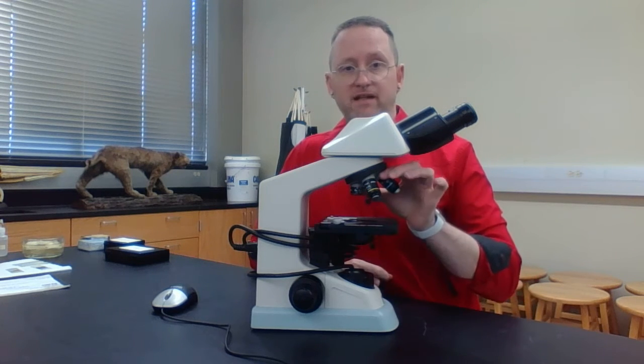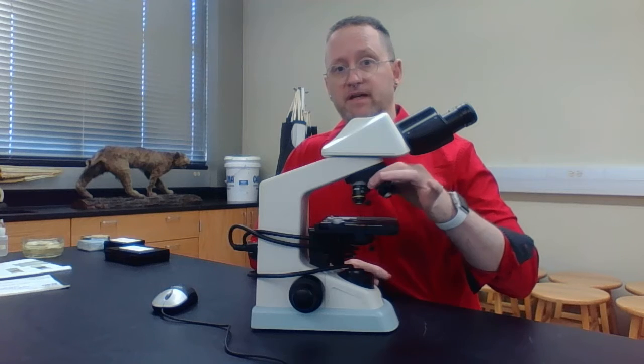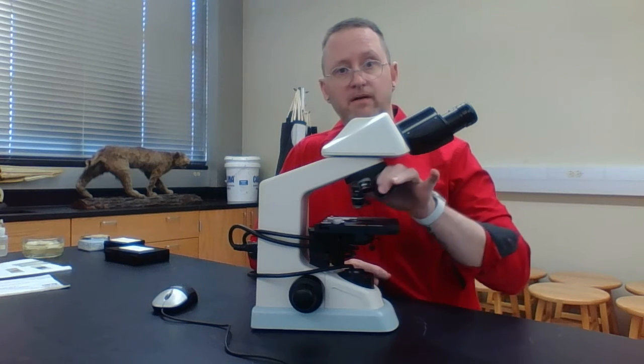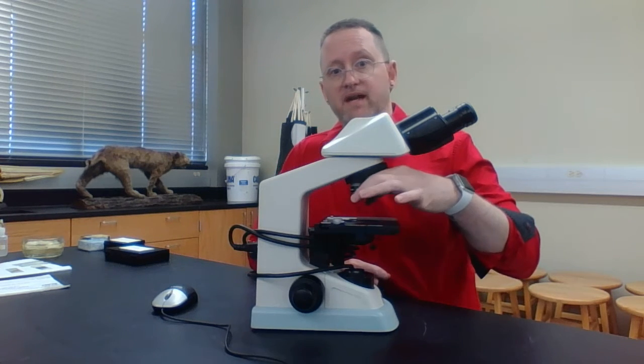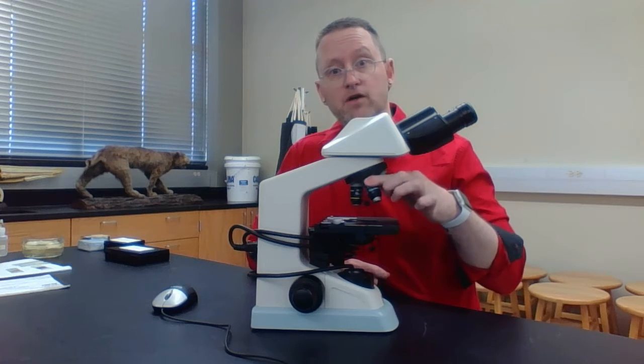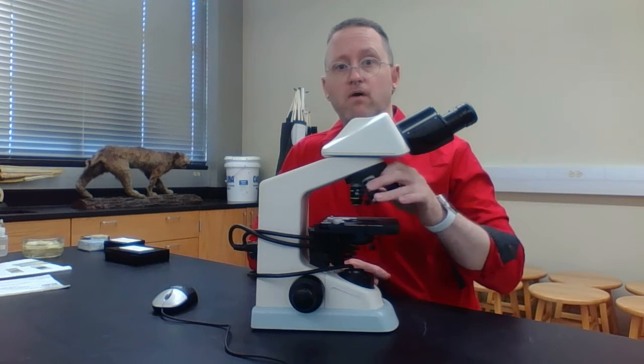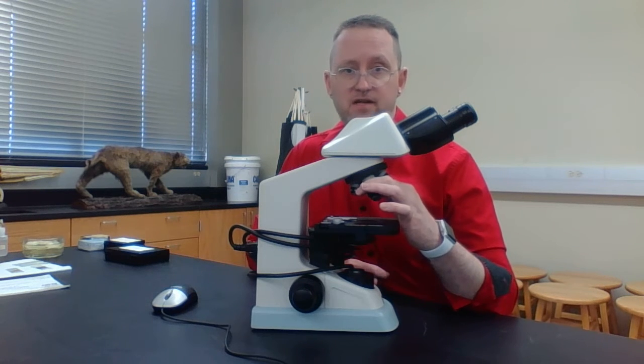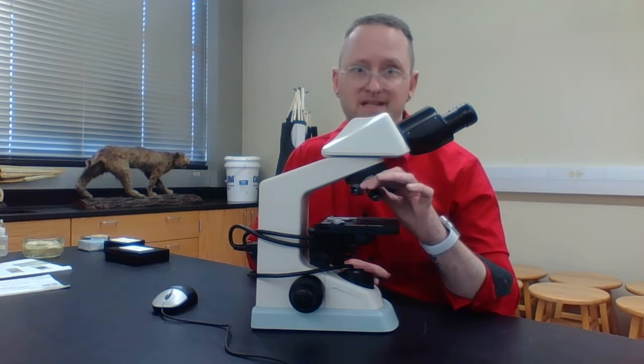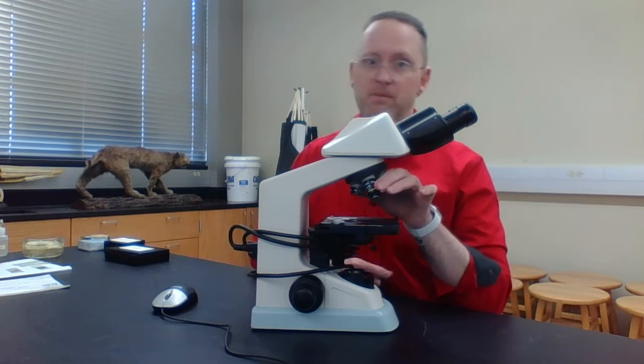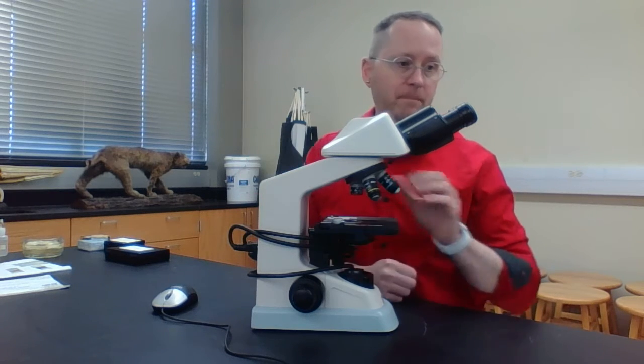Note, we've got at least 4 different objective lenses found on this compound light microscope. And so we can decrease or increase our magnification. Each one has different magnification: 4 times, 10 times, 40 times, and 100 times. We'll talk about that a little bit later on.